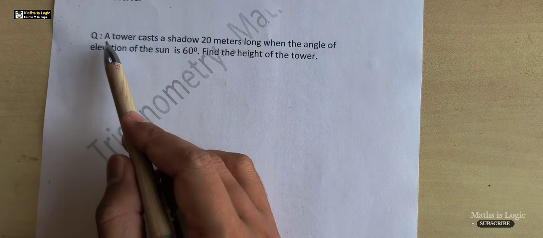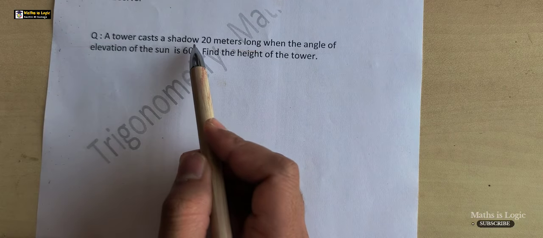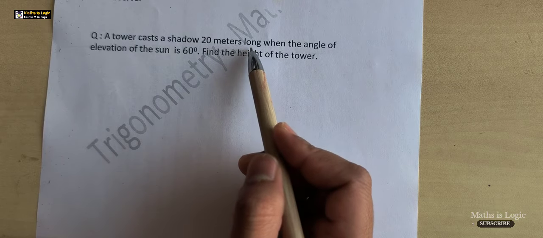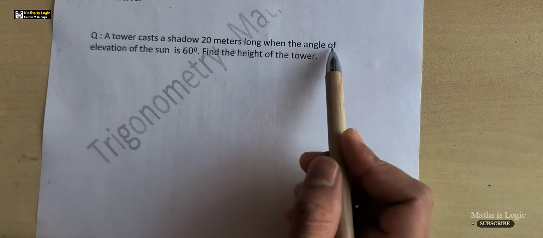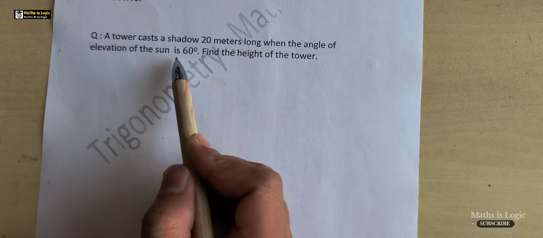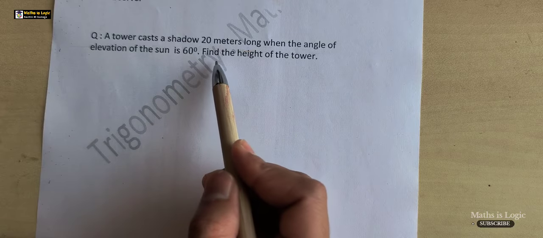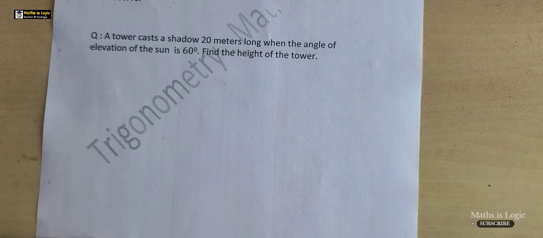See the example number 1. A tower casts a shadow 20 meters long when the angle of elevation of the sun is 60 degree. Find the height of the tower.